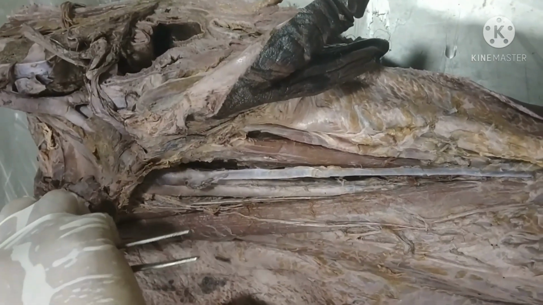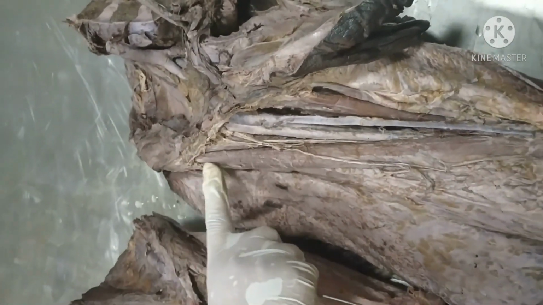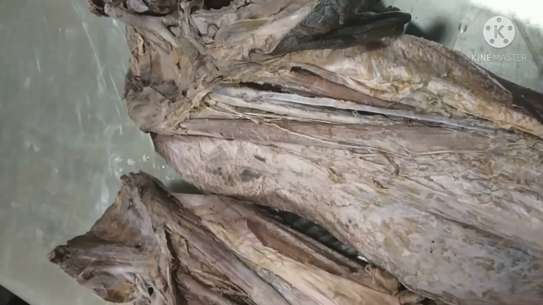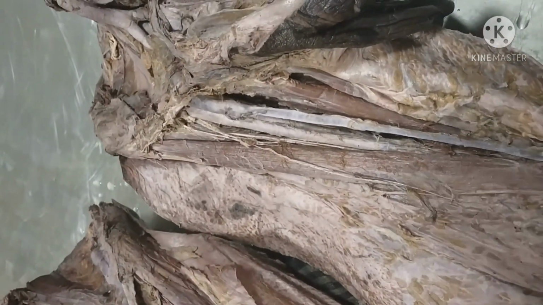In addition, you will have the lateral cutaneous nerve of thigh. Already in the previous specimen I told you, just below the anterior superior iliac spine you will have a large cutaneous nerve, the lateral cutaneous nerve of thigh.